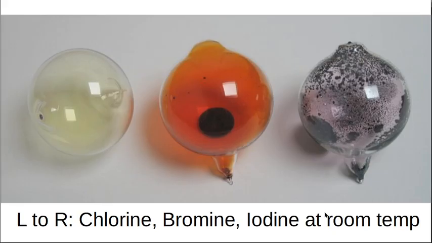So we see this as well in not just the noble gases, but in the halogens. This is chlorine, bromine, and iodine, and as you know, chlorine is a gas at room temperature. Bromine is a liquid. You can see here there's some gas, but there's definitely a little pool of liquid in this bubble. It vaporizes quite easily, but it is a liquid at room temperature. And iodine is basically a solid at room temperature.